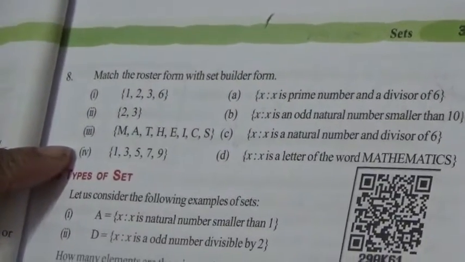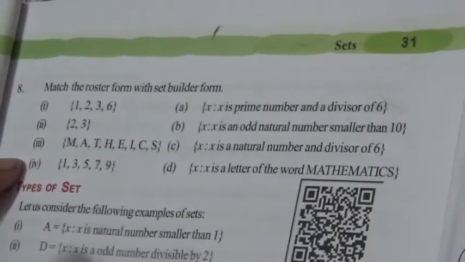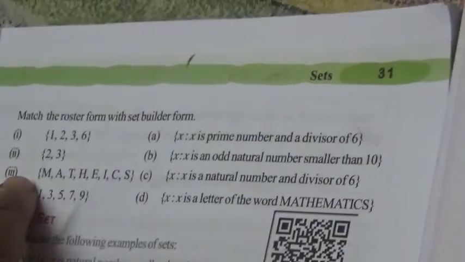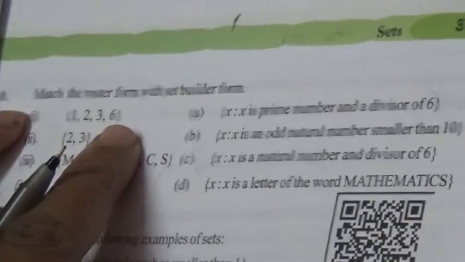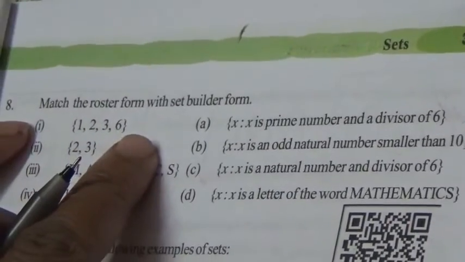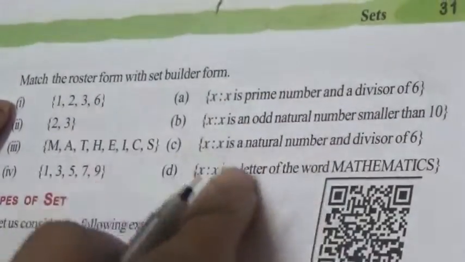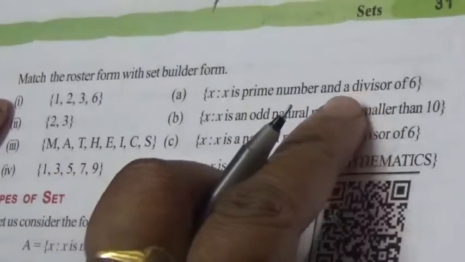Now it is the last question for you for this episode. So the eighth sum, it is a matching question, right? Look here, 1 2 3 4, 1 2 3 6, 1 2 3 6. What are these? Choose the correct answer. Prime numbers.